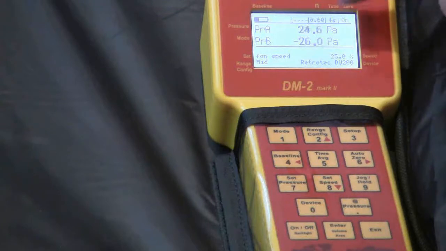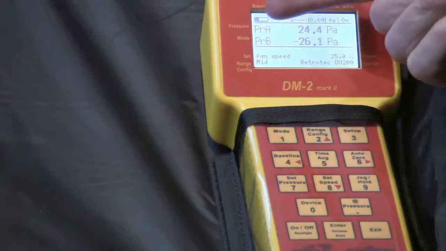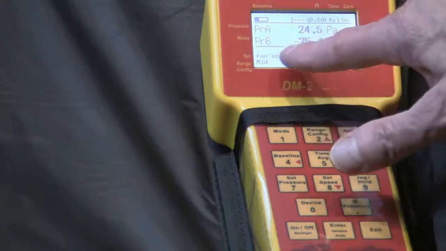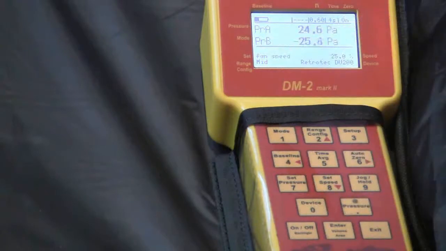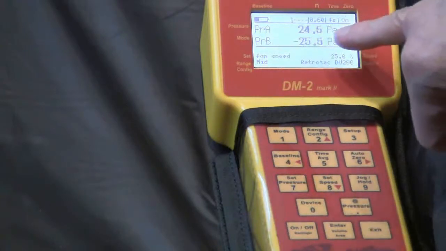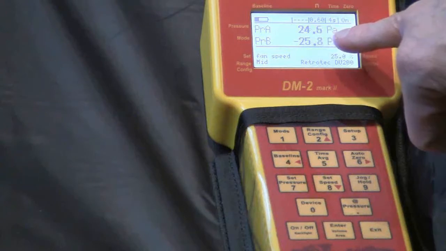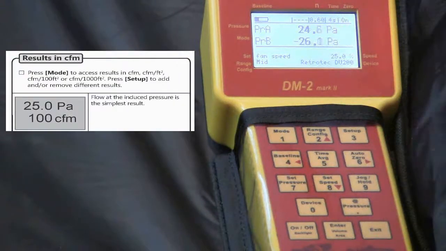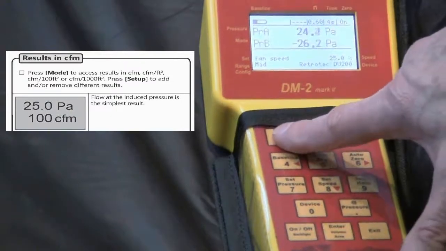Right now we're getting 24.6 on channel A, which says PRA for pressure A, and 26 pascals or so on channel B. If we want to express the results of this pressure on channel B in other terms, we can express it in CFM or a whole raft of options.